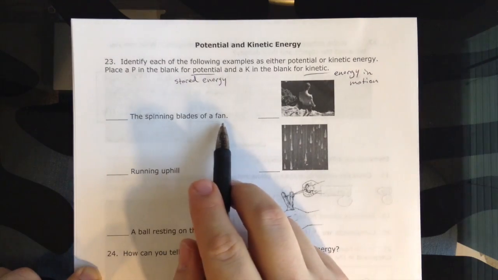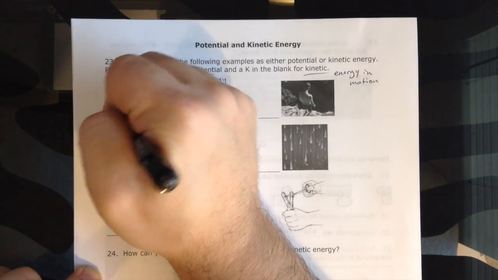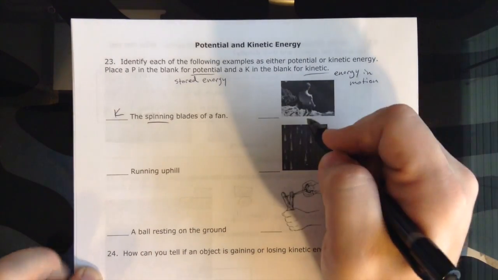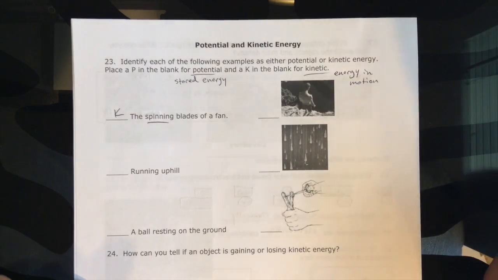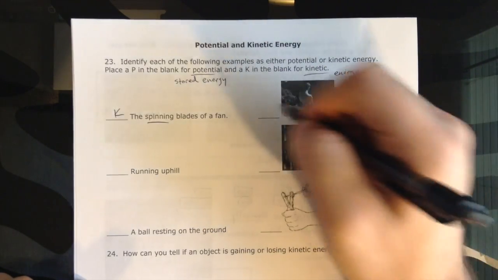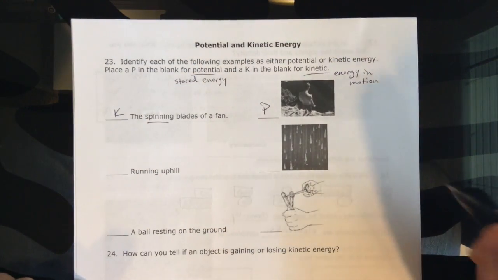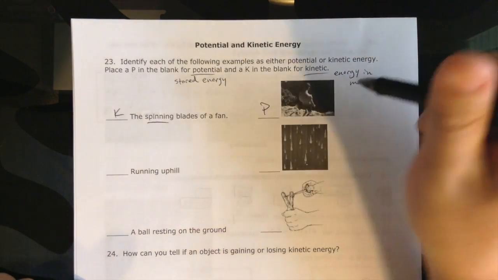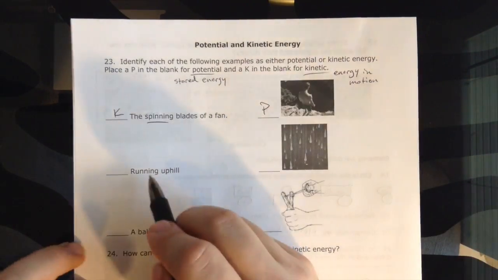So the spinning blades of a fan tells me it's in motion. That's going to be kinetic. Now this is a picture of a guy about to jump off a cliff. Looks like he's going cliff diving. He hasn't moved yet, so that's going to be potential, stored energy. Because once he jumps, then it'll transform into kinetic.